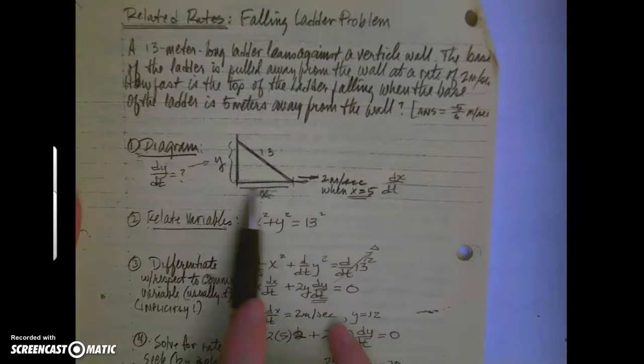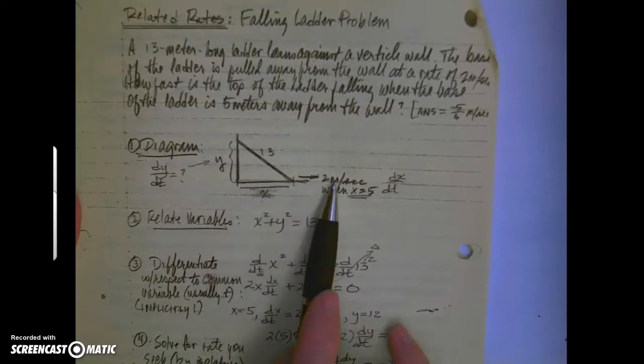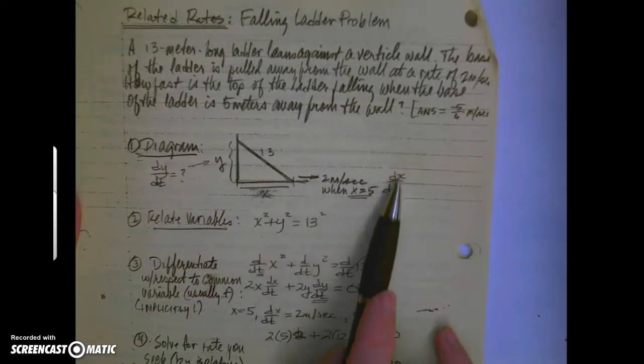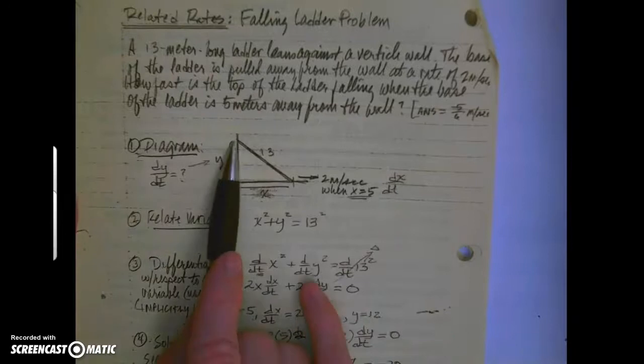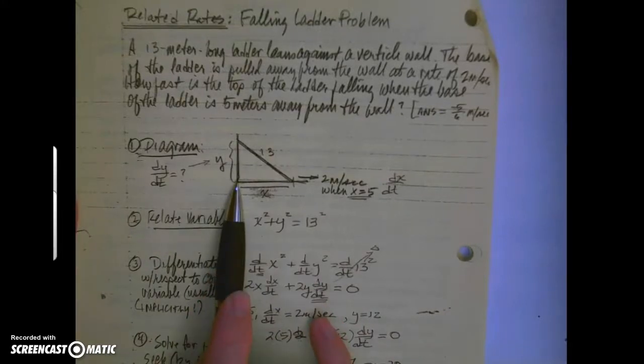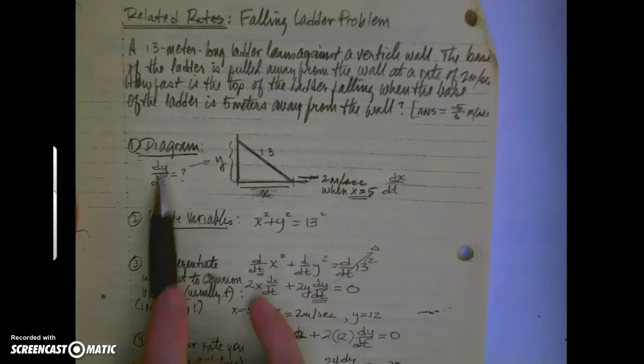As it turns out, because this is a rate of change of meters per second, we can call that dx/dt, or meters per second. We are trying to find how fast the tip of the ladder is dropping, and so that would be dy/dt, or the rate of change of the y distance over time. Now that's going to be step 1.